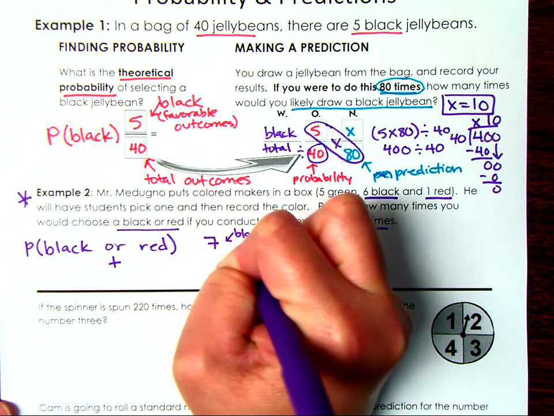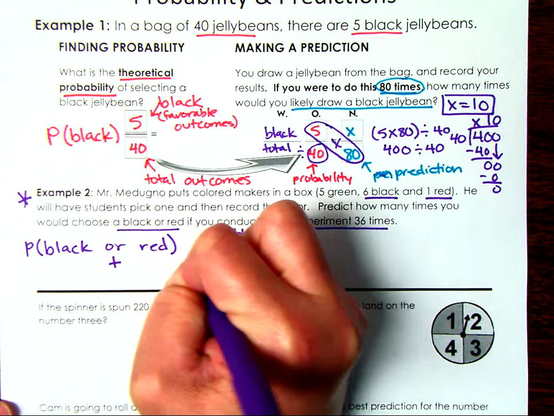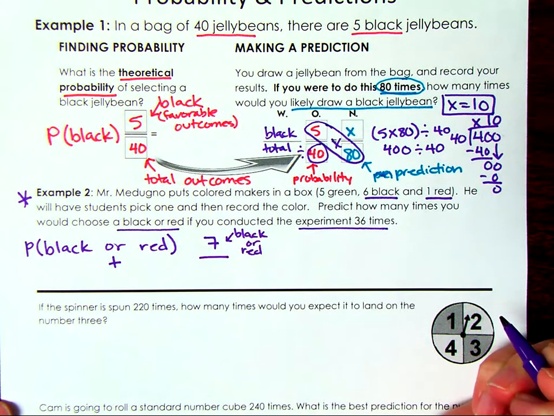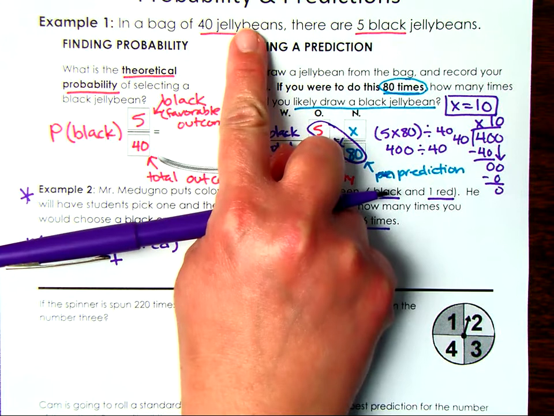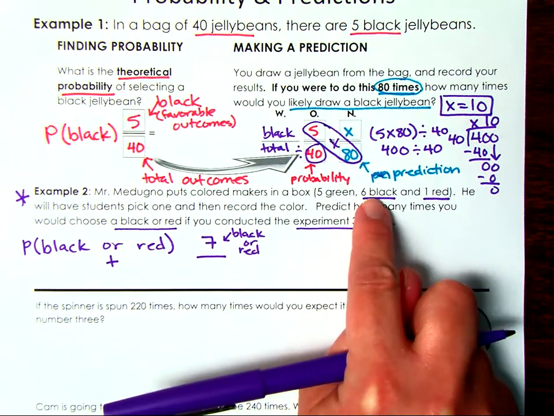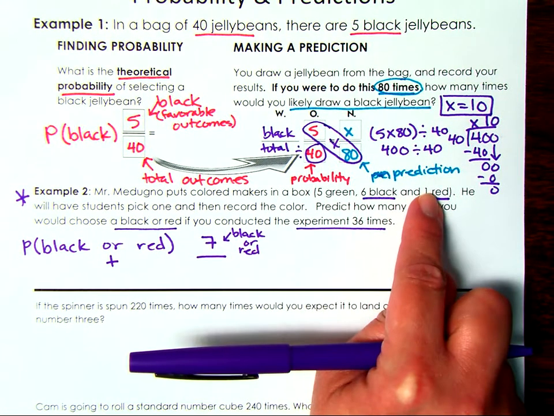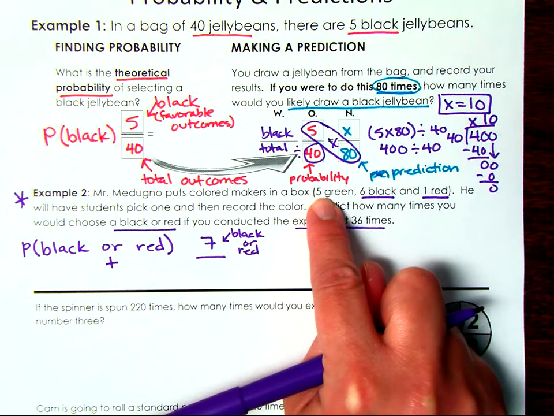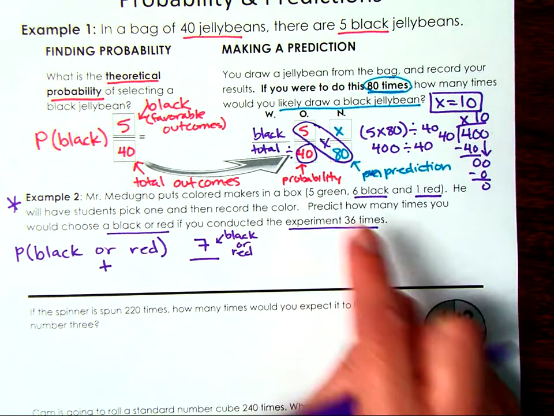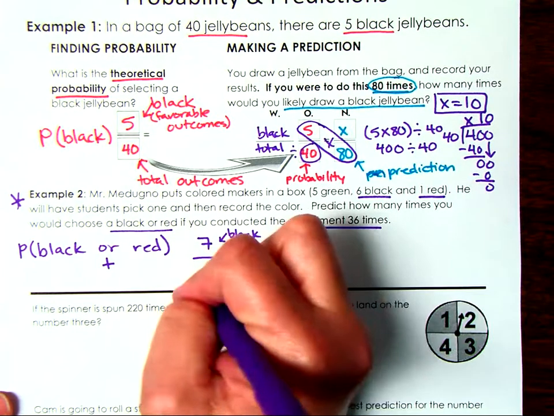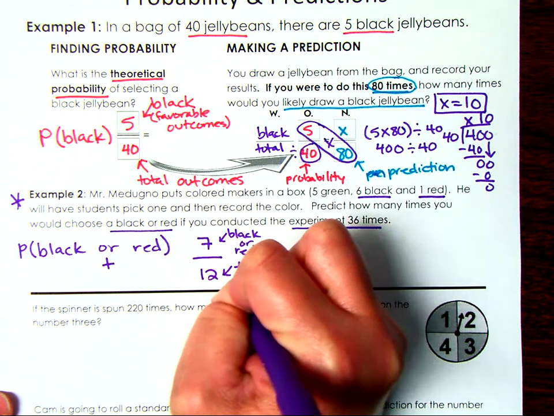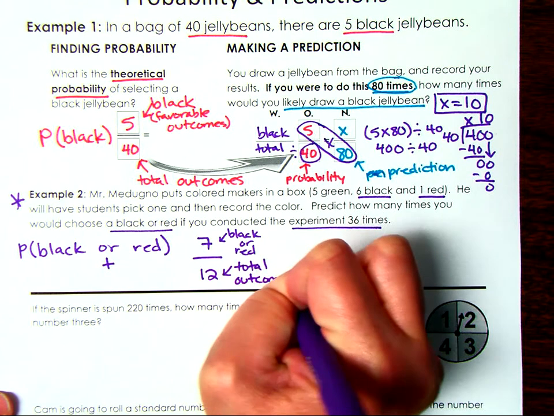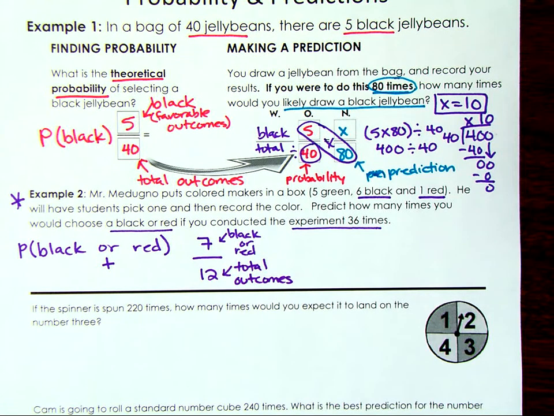So we're going to say black or red out of, well, if they don't give us the total, we have to find the total. So that's another thing you have to be careful of. They're not always going to tell you. Like this one told me that there was 40. This one doesn't tell me. So 6 plus 1 we already did was 7. The only other color was 5, those 5 green. So 8, 9, 10, 11, 12. So there's the 7 out of 12 total outcomes. Those are your markers. So that's my original ratio.